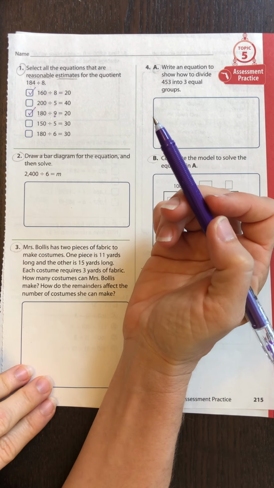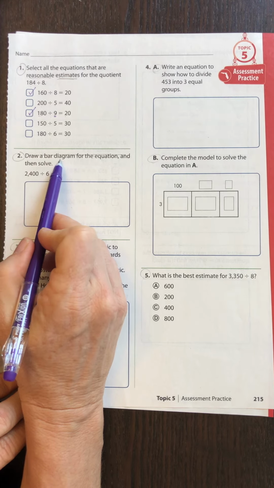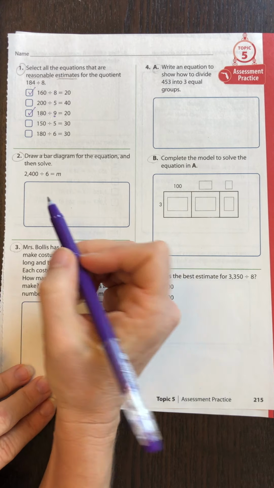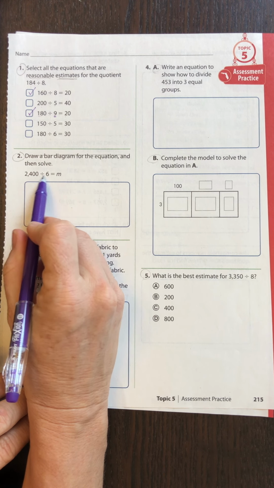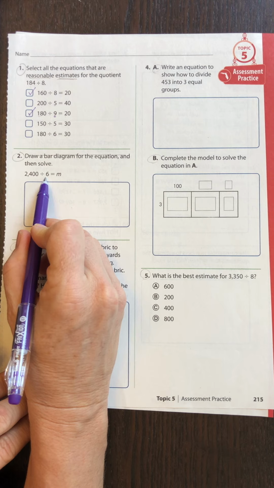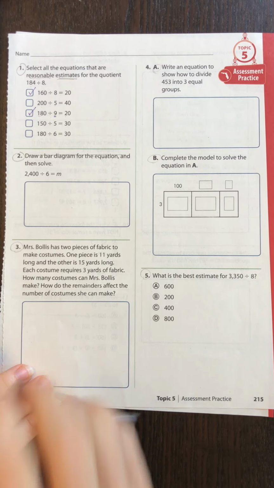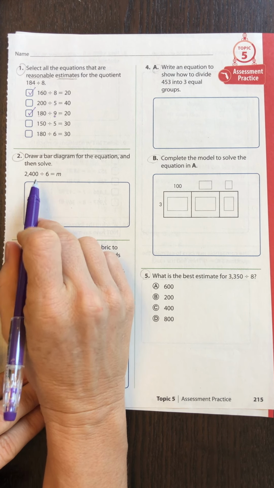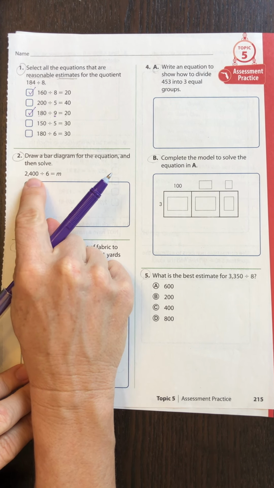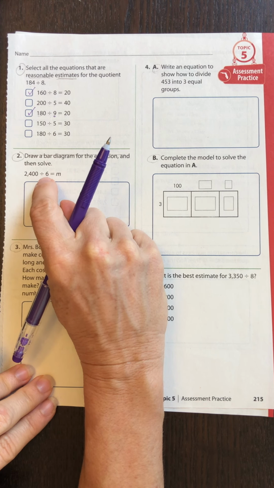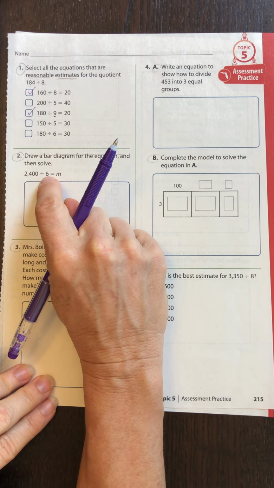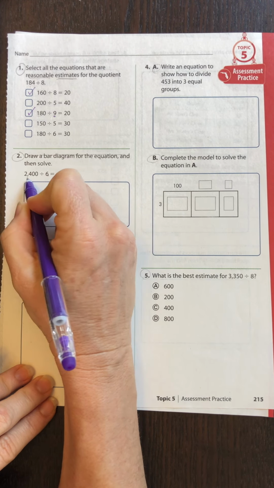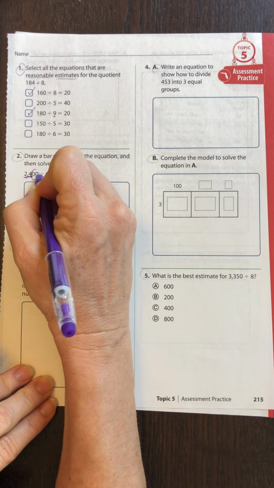All right, for number 2, I crossed out draw a bar diagram for the equation and then solve. Your assessments, number 1, are multiple choice, so you won't be drawing any diagrams. And number 2, when I looked at this problem, I don't see this as a bar diagram problem because I see this as one of the first topic 5-1 problems as a mental math problem. I look at 2400 divided by 6, and I see that 24 is divisible by 6 4 times because 6 times 4 is 24. That leaves me with 100.